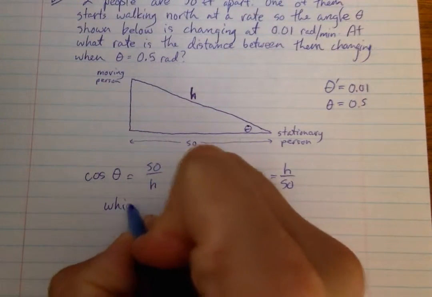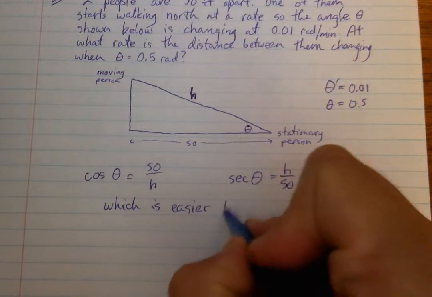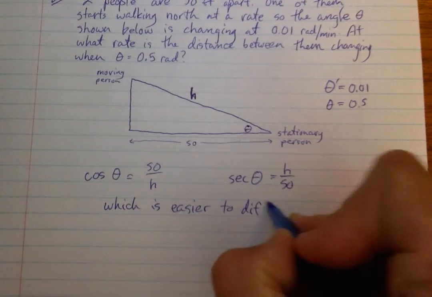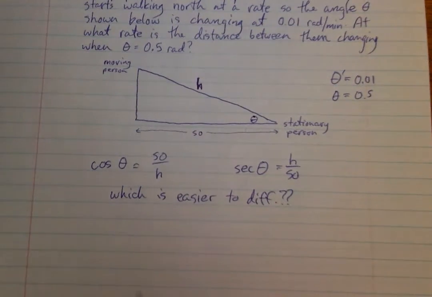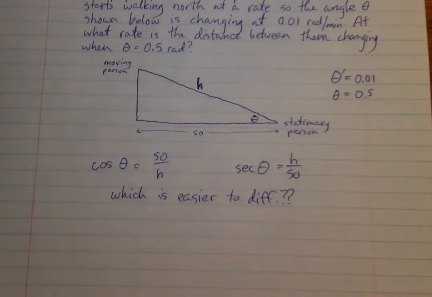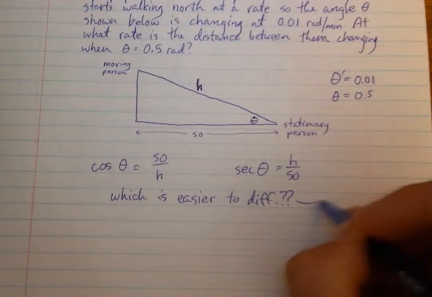Which is easier to differentiate? So obviously when I look at this I say, oh, cosine's way easier, that's just negative sine. However, this is where you kind of gotta think ahead.